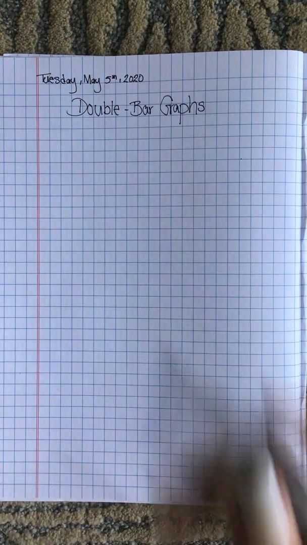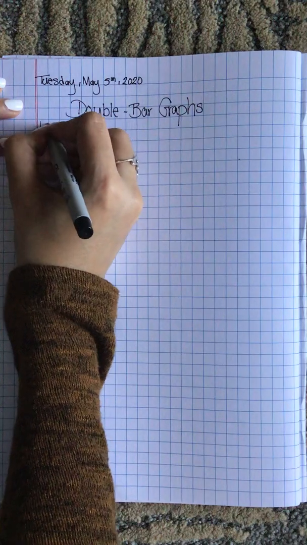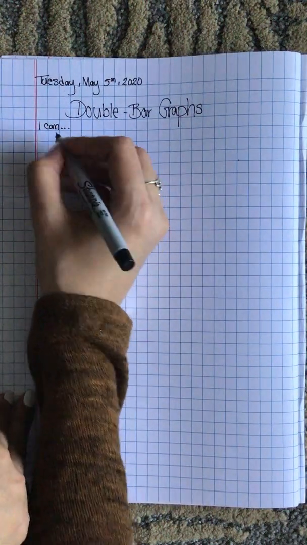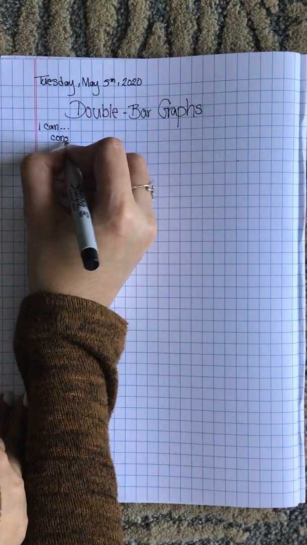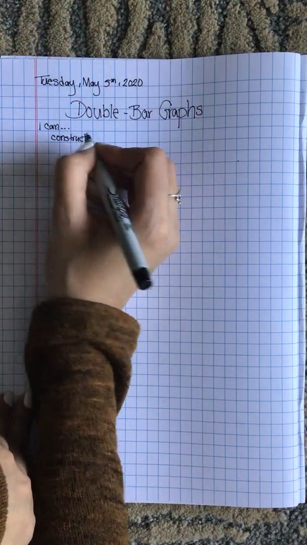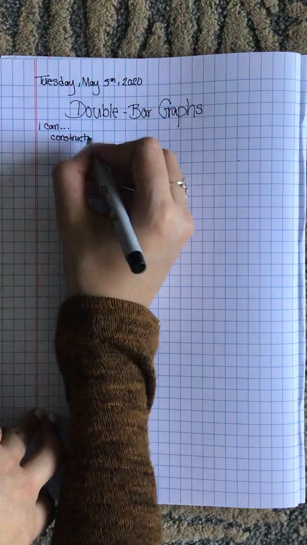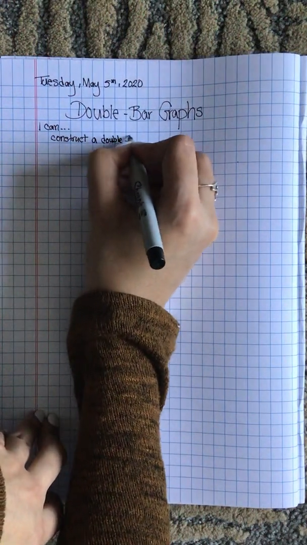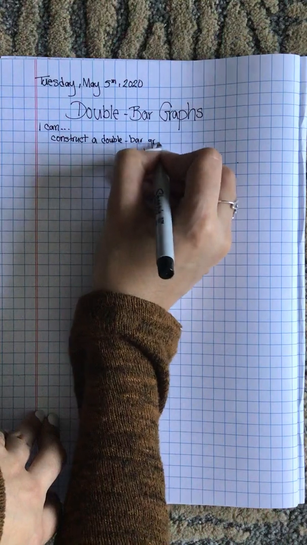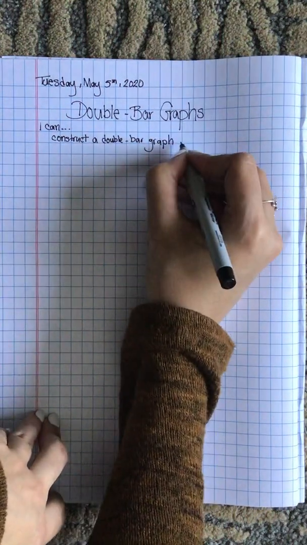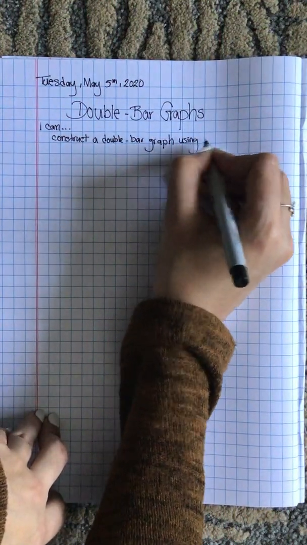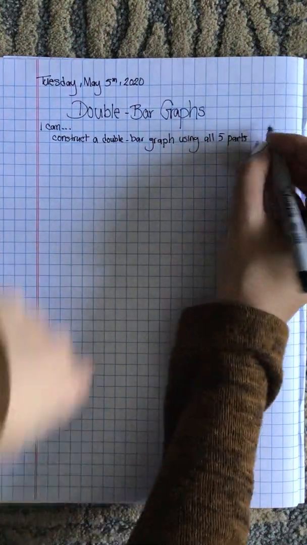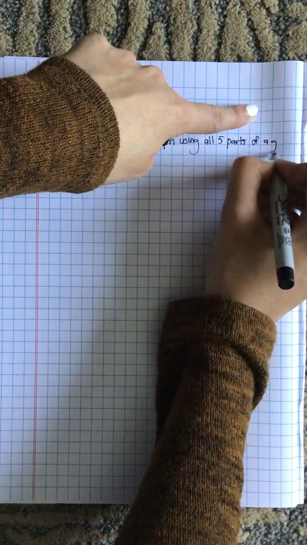So let's do our I can statement. I can construct. Yesterday you were constructing a single bar graph. Now today, I can construct a double bar graph using all 5 parts of a graph.